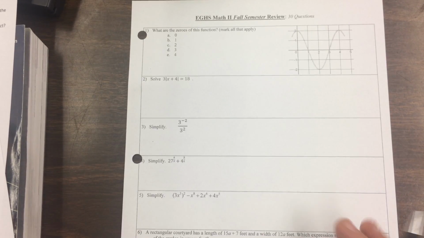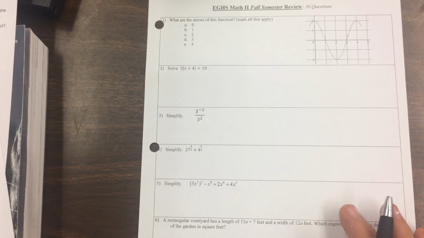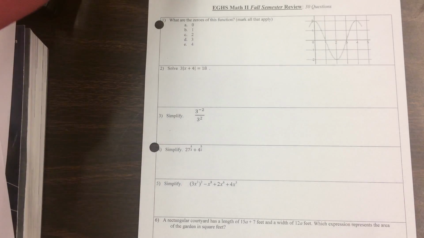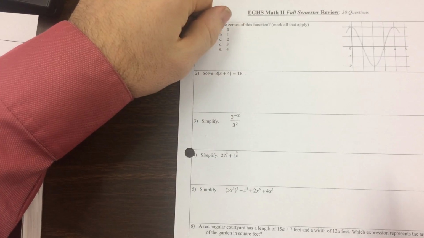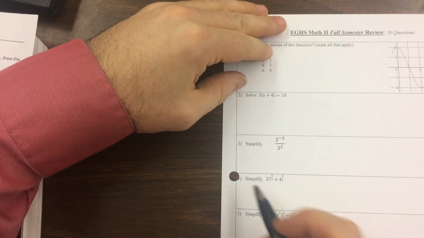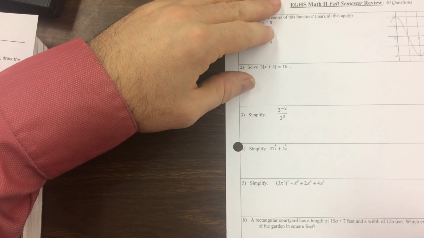Well, if you've ever heard the expression egg on your face, I'm kind of coming to you with egg on my face because I made two mistakes in the final exam review. So here are the corrections. First one was on number 4.